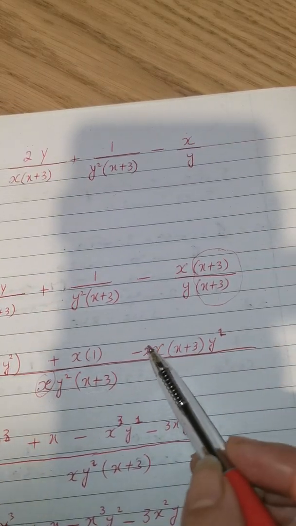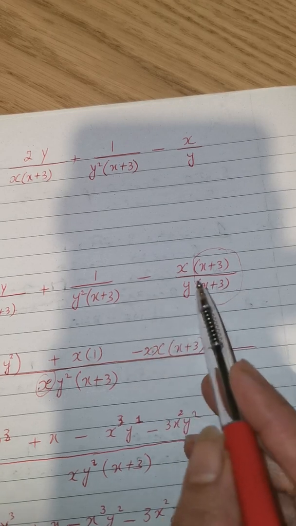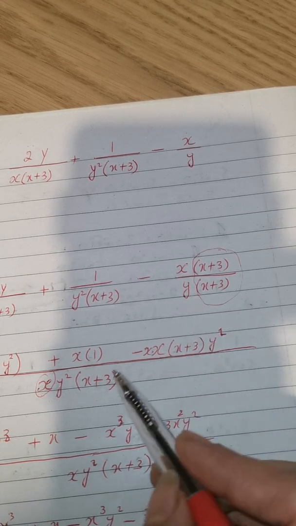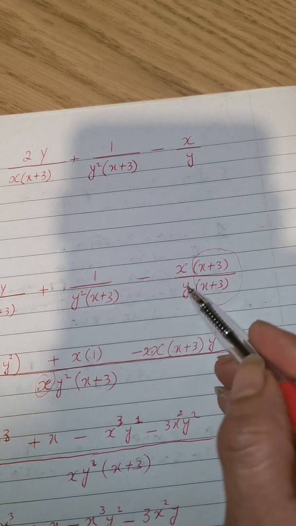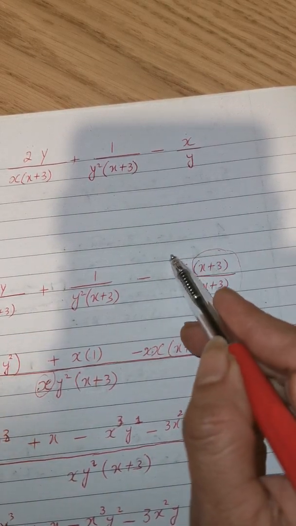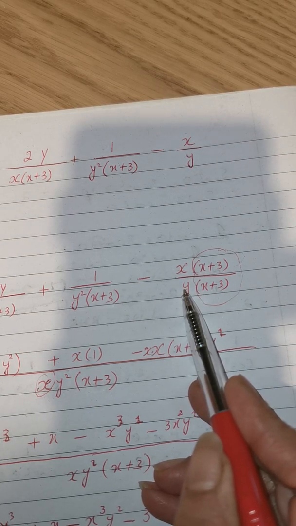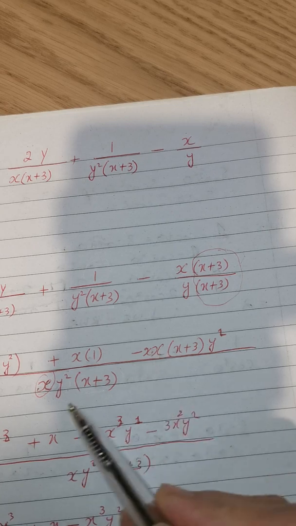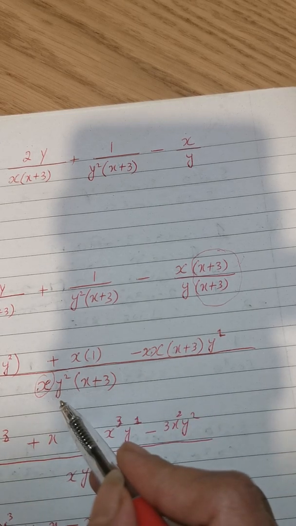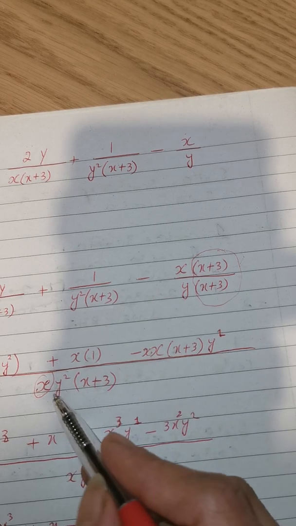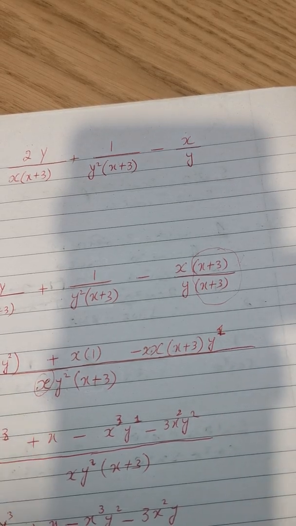Now we will go through the third term. In the third term, I already wrote x plus 3 for my convenience, and now I will check which thing is missing here. In my LCM we have x and y square, and here we have only one y. So I will multiply this term by the missing x and the one missing y. X is missing here, so I multiply by x. X plus 3 is already here. And y is missing here. Already we have y here, but in the LCM we have y square, so one y is missing, so I will multiply here by one y only.